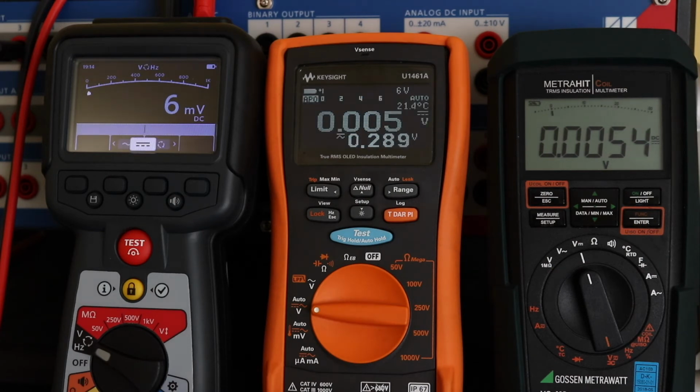In some respects it is challenged in its accuracy and number of digits by the MetraHit, but it is better than the MTR105. But that is not the full story, because what I'm going to do now is use the unique three-phase facility on the MTR105 and demonstrate that, because what the MTR105 lacks in its performance it's going to make up for with the ability to measure three-phase.